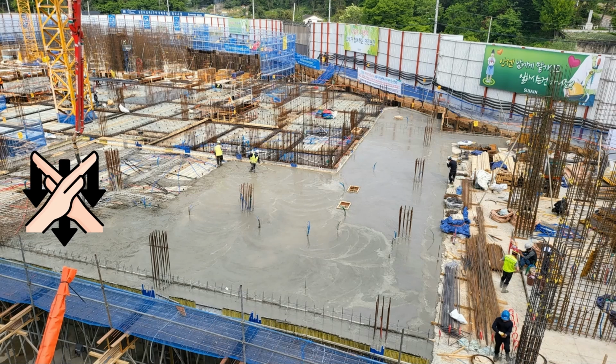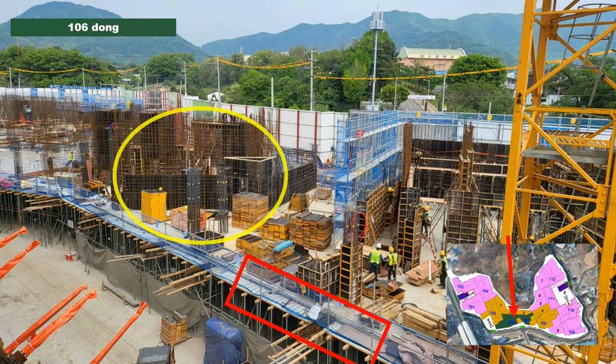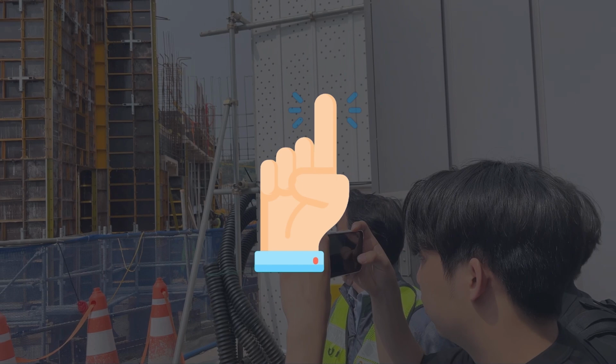And when pouring around areas with dense electrical equipment and piping, a vibrating machine should be used to sufficiently compact the concrete. At our site, the basement floor of Building 106 has been completed, and we can see the installation of columns being carried out on top of it. There is one thing to examine here.